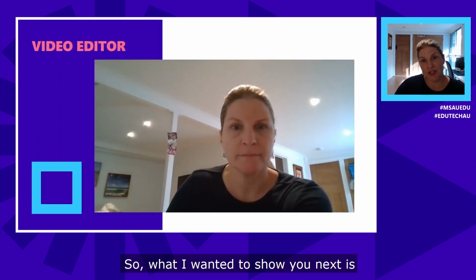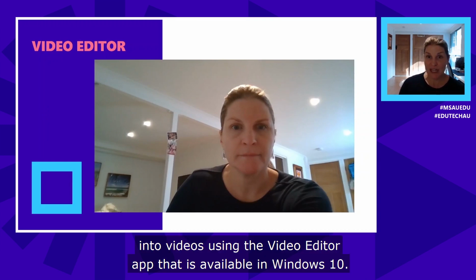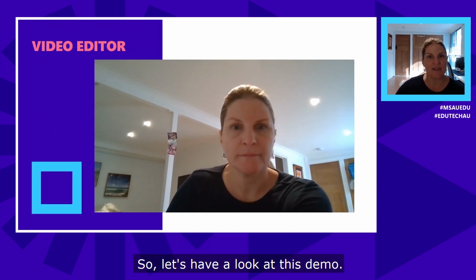So what I wanted to show you next is the way that you can pop 3D objects into videos using the video editor app that is available in Windows 10. So let's have a look at this demo.